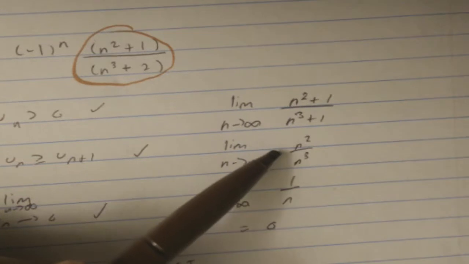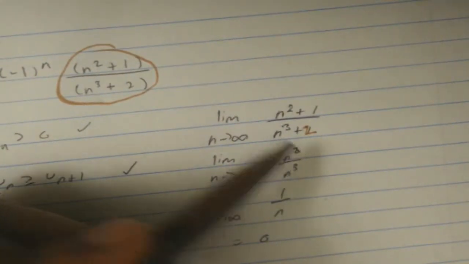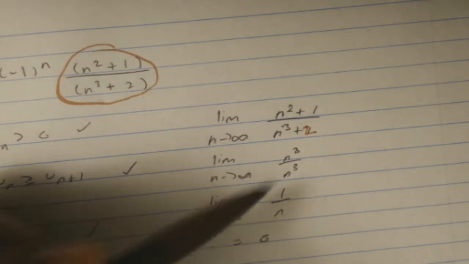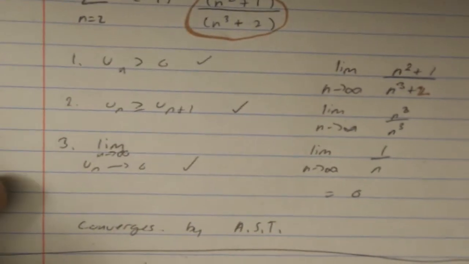This behaves like n squared over n cubed as n approaches infinity. The plus 2 and the other lower terms won't matter, so it becomes n squared over n cubed, and that's just 1 over n, which goes to 0. So it converges by the alternating series test. All right, on to number 3.